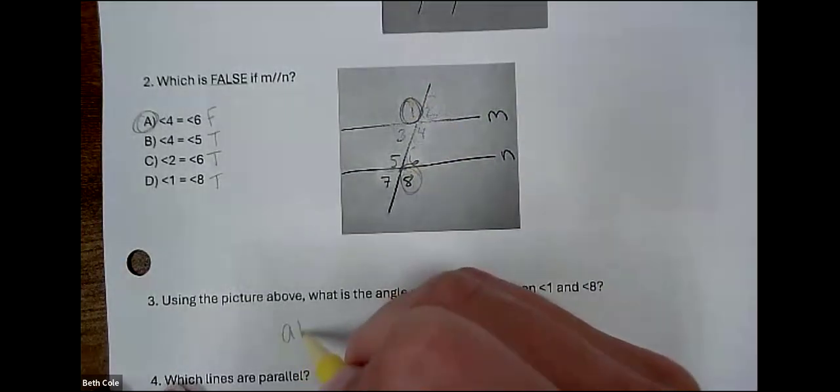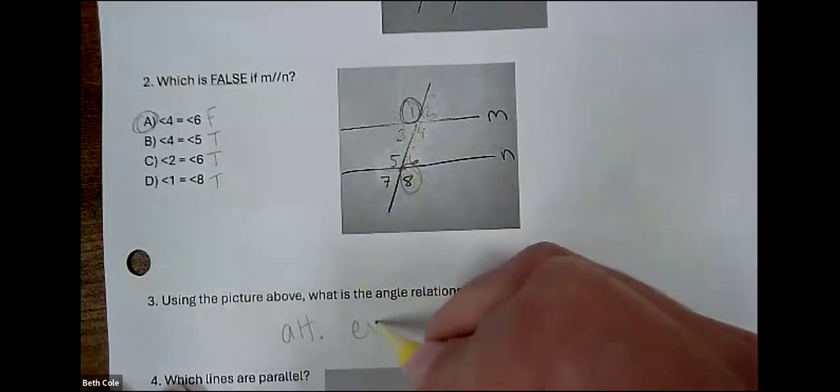So again, A, as in abracadabra, is the answer. But when it says which one is false, especially, make sure you read all of the choices. It's important to just test them all. It doesn't take that long. And then 3, we're going to use the same picture. What is the angle relationship between 1 and 8? Oh, I still have them circled, and we literally just said it. They're alternate exterior. Good. Exterior because they're outside of the parallel lines. So it's just which pair is this?